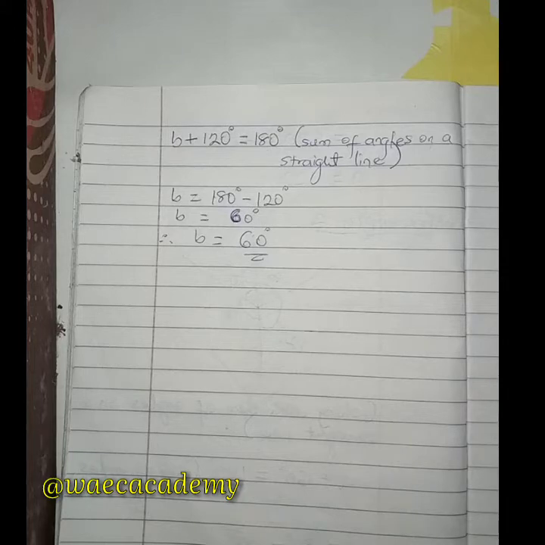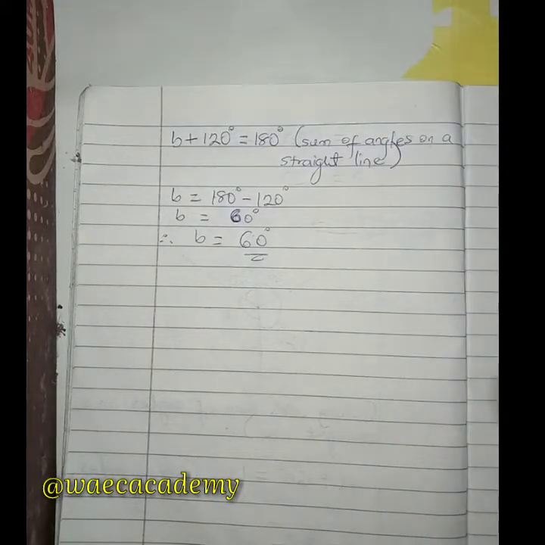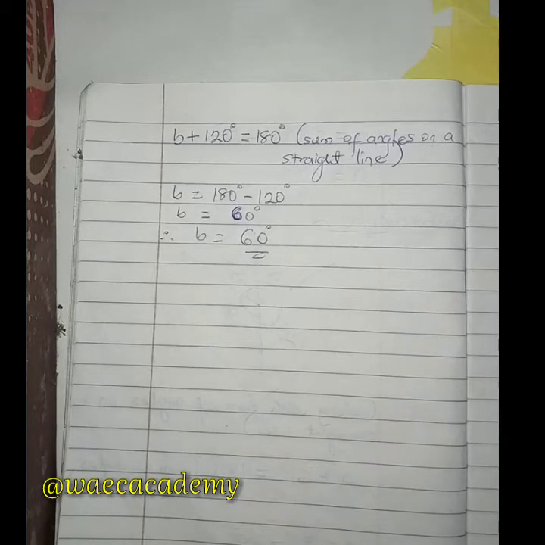Sum of angles on a straight line: we have just one major straight line. There are angles on the right side of that straight line and angles on the left side of that straight line. So with the same straight line, we can carry out angles on a straight line two times.